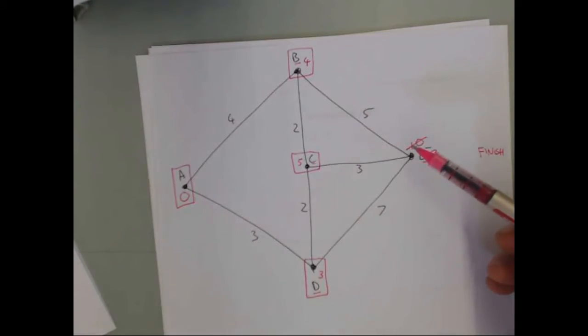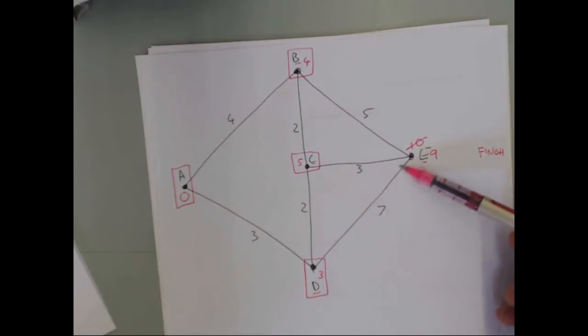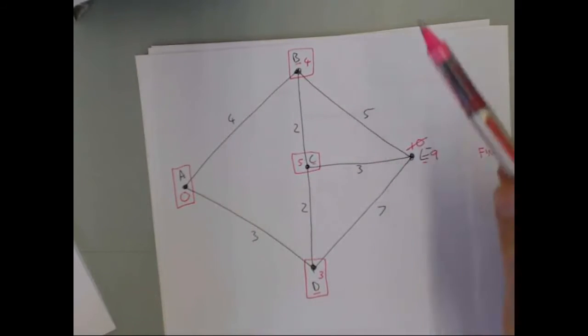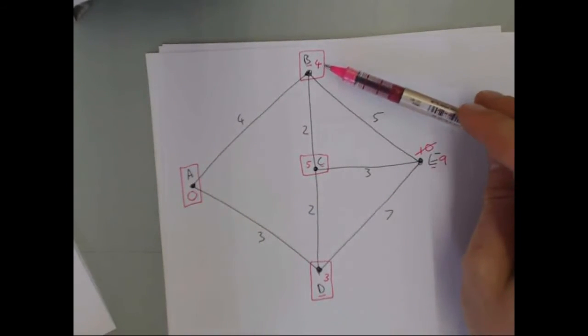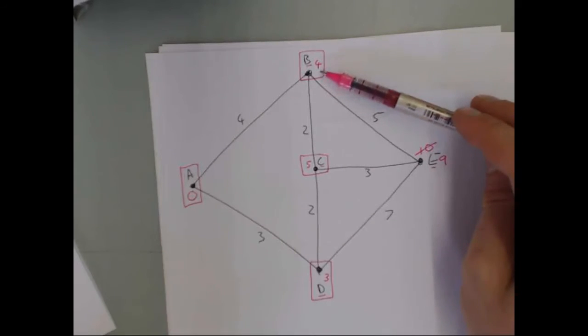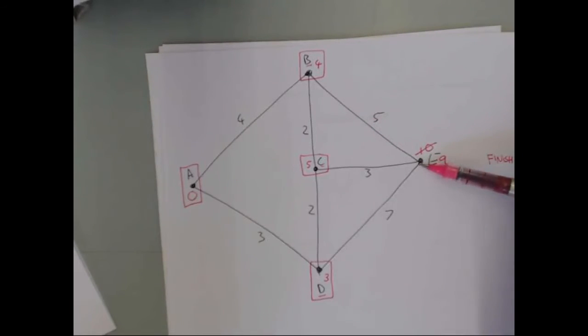So I've got 3 options here. I can come in from there, or from there. I know that if I'm going to go along here, 4's the quickest we can get here, and then I take an extra 5, so this would be 9. Stays where it is.